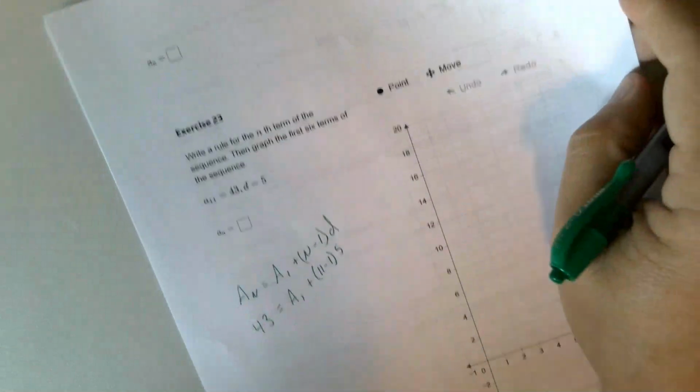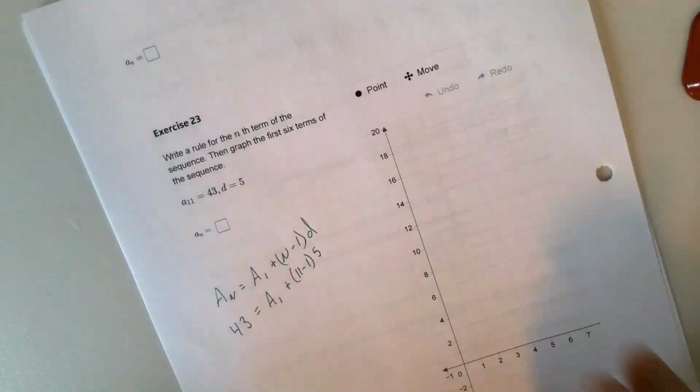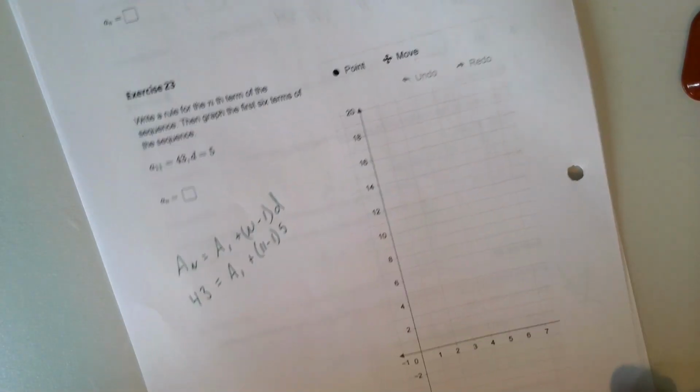Okay. So here we go. Now I've got a different situation. Now we're saying we want to write a rule for a sequence.